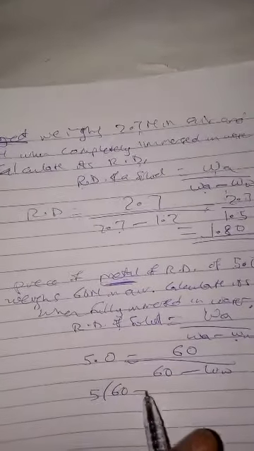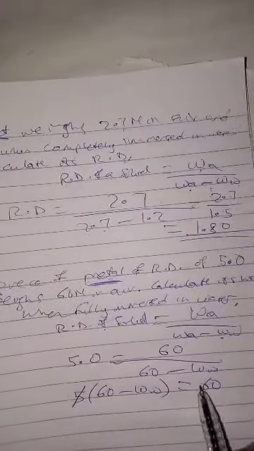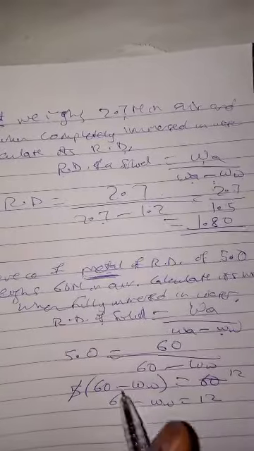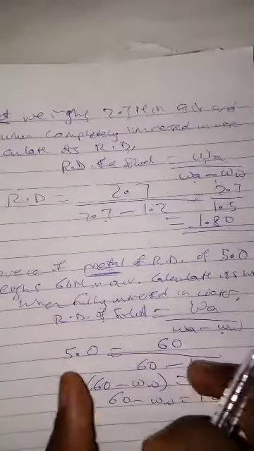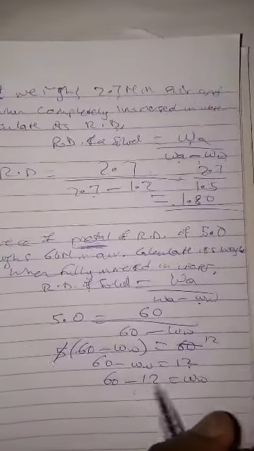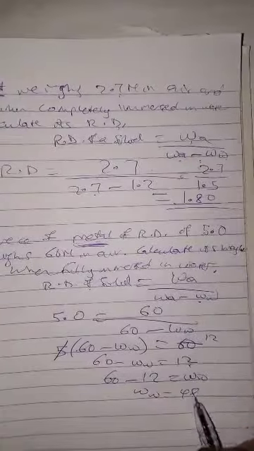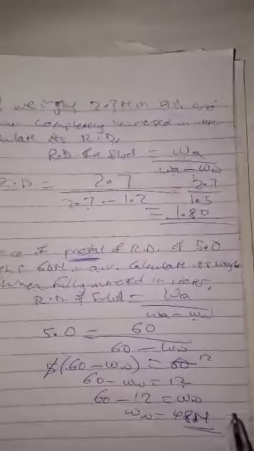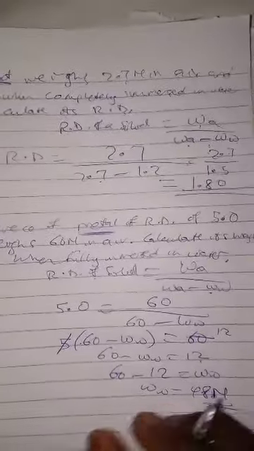So cross multiply: 5 into bracket 60 minus weight in water is equal to 60. So this 5 will cancel this 60, giving 12. 60 minus weight in water is equal to 12. Don't worry, you can open the bracket if you are confused on how I got it. But that's simple. So 60 minus 12 is equal to weight in water. Weight in water is 48 Newton. So yes, that's our answer for that.